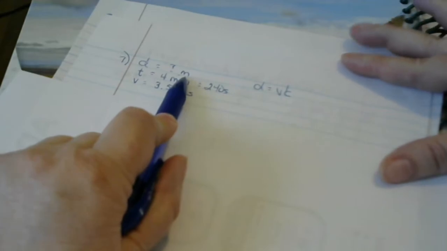Number 7, what does it say? A car that travels 4 minutes at a velocity of 3.5 meters per second, and it's telling you answer in meters. Okay, so you're trying to find distance, and it says answer in meters.